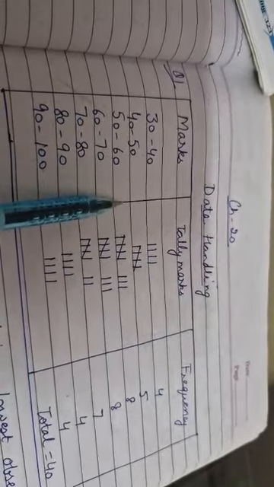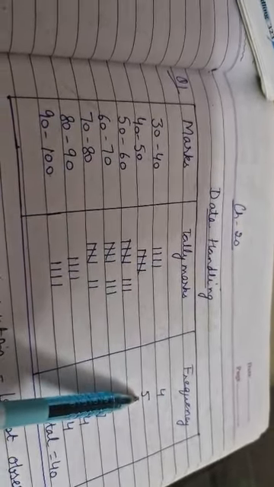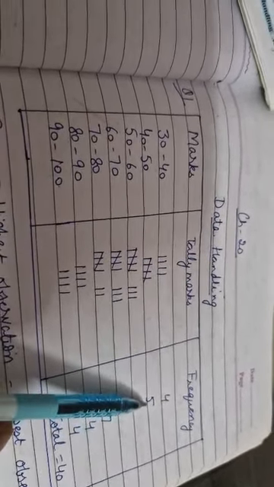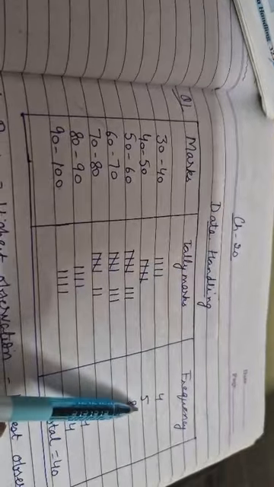Then between 40 to 50, how many are there? 5. So the total number of students who scored less than 50 becomes 9. It means the number of students who scored less than 50 are 9. So option C is correct. Option C is correct. I hope it is clear.